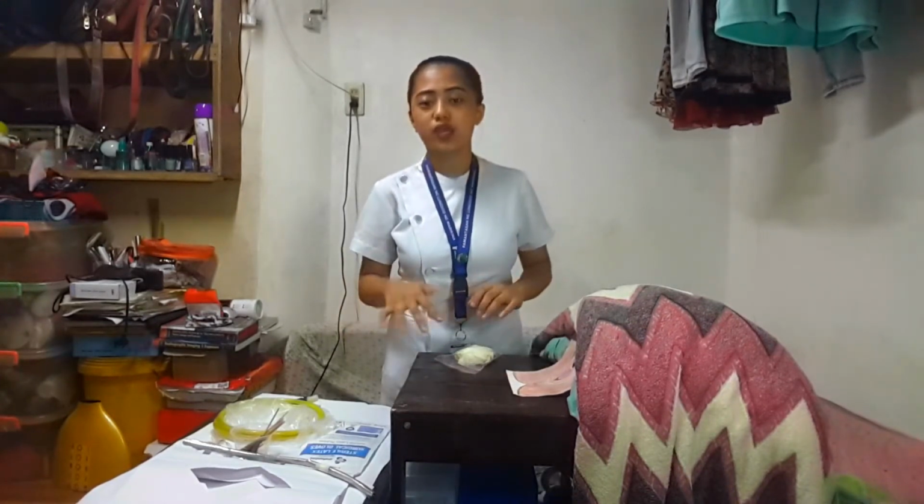The rationale for doing the female catheterization is to drain the urine from the bladder. It is mostly applied on patients who will undergo a surgical procedure, or those patients who are not able to eliminate by themselves.